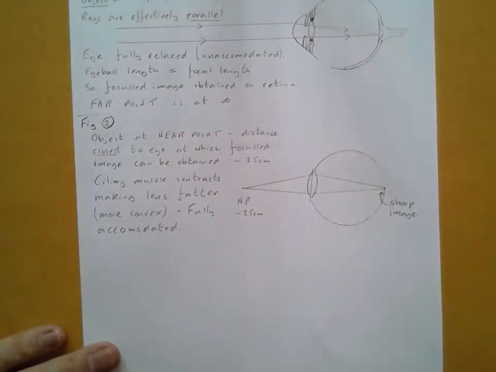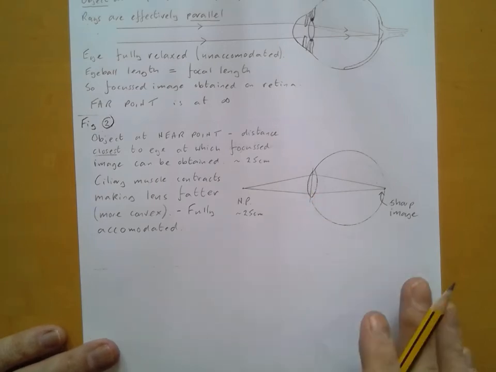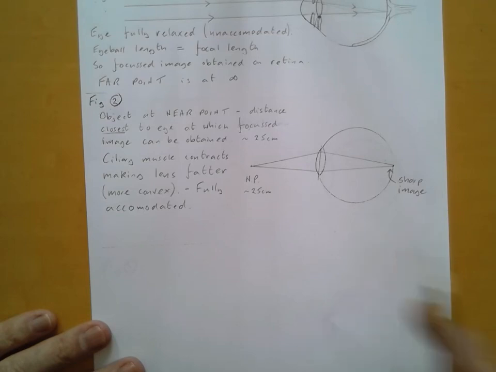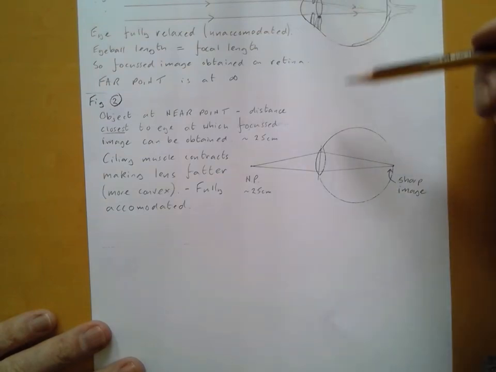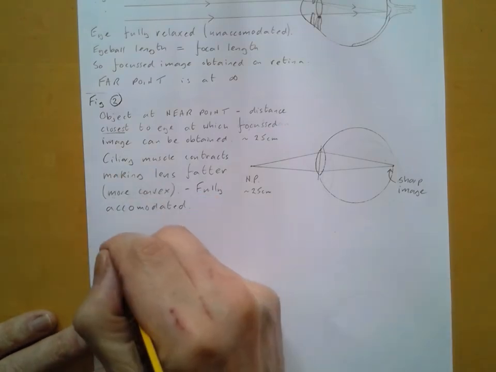And you can focus on objects in between by accommodating, by squeezing the lens by different amounts, and therefore you can focus on objects at different distances. And the range of distances at which you can focus is the difference between the near point and the far point. So I'll just make a note of that.